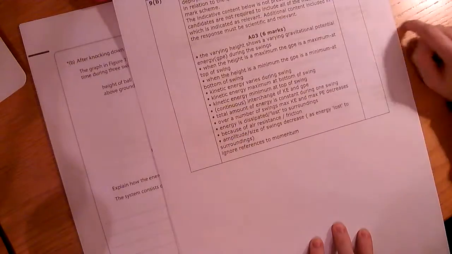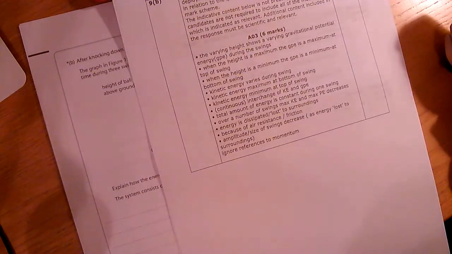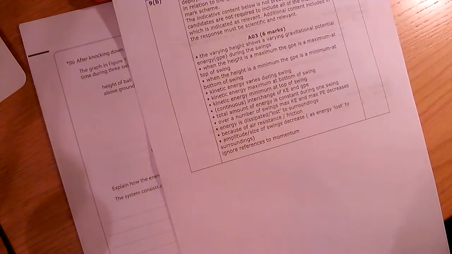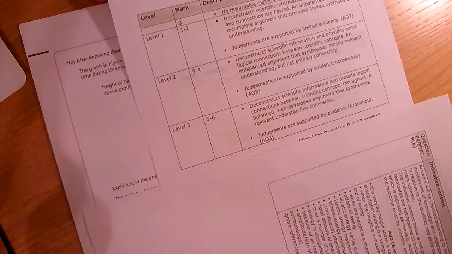You've got the written words there. You don't have to mention all these things. In fact, you'd be really struggling to get all those ideas in. You're just looking for a good explanation that covers enough of the relevant points. So these are the descriptors.